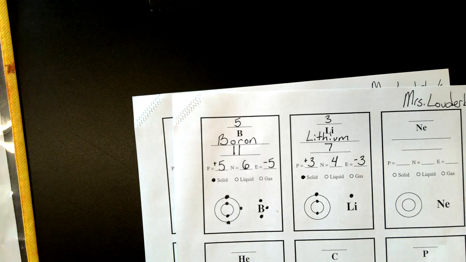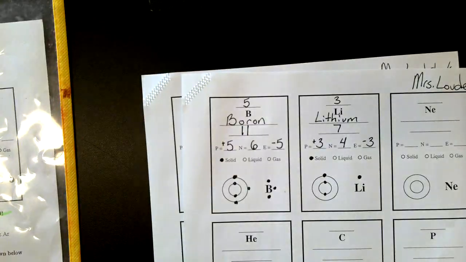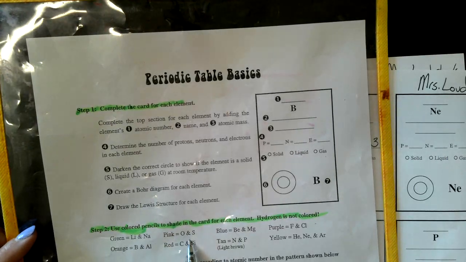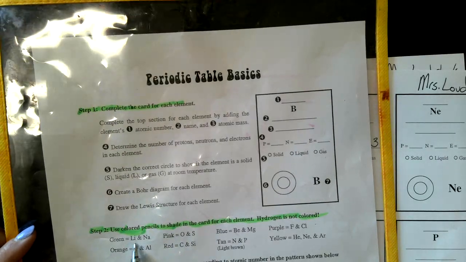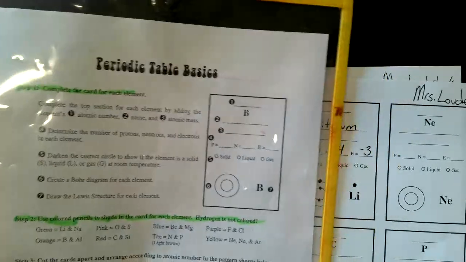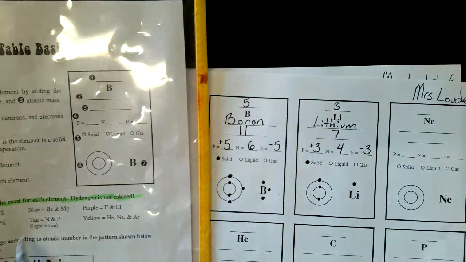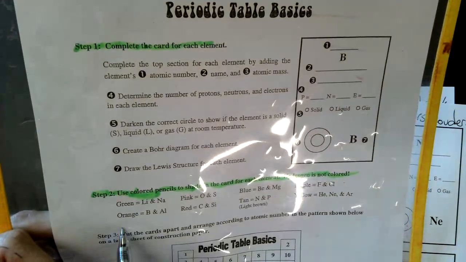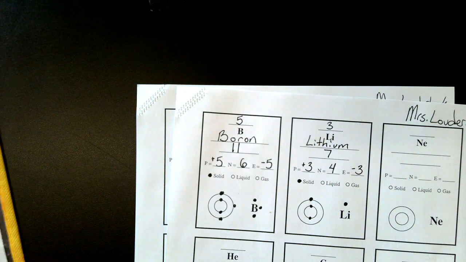So you're going to complete all of the cards. Once the cards are complete, you're going to then color. There's a color code sequence with color pencils. So that lithium I just finished is green, so I'm going to color that green. Whereas the boron that I did at the beginning looks like it's orange, so I need to make sure I get an orange color pencil.